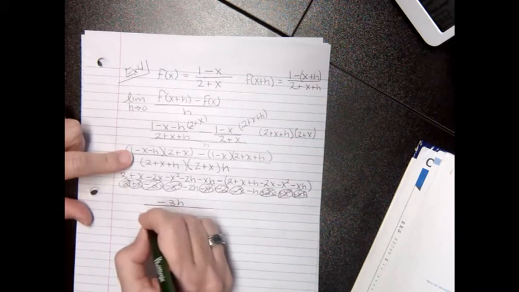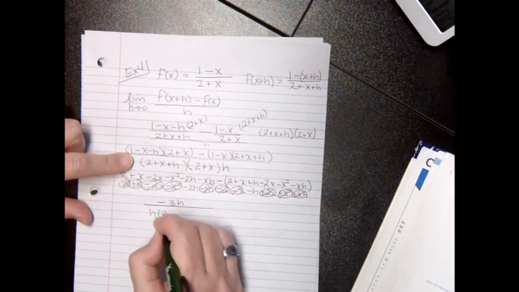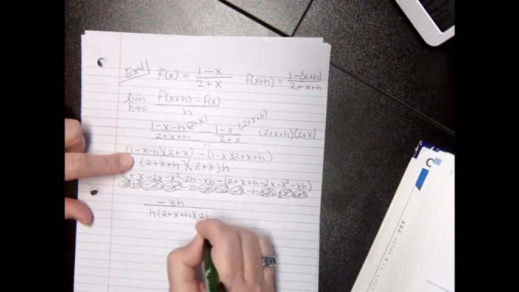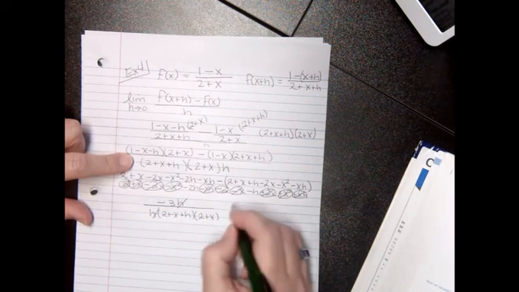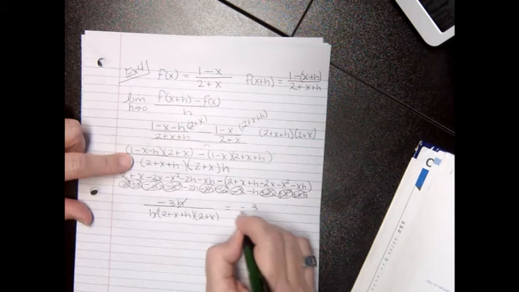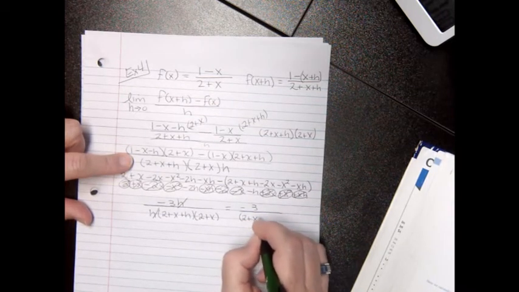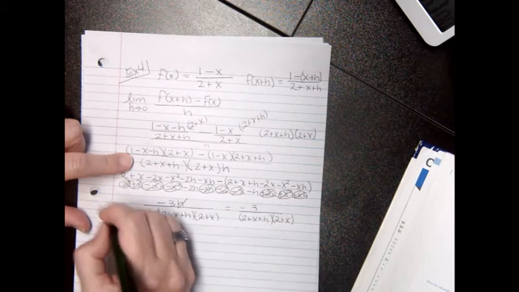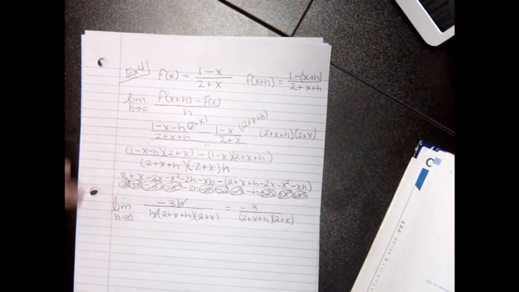I'm going to move the h to the front, it just looks better. And I can reduce my h's now. Once I reduce my h's, I can then take a look at the limit as h approaches 0. So that's what we're doing here for the formula to find the derivative.